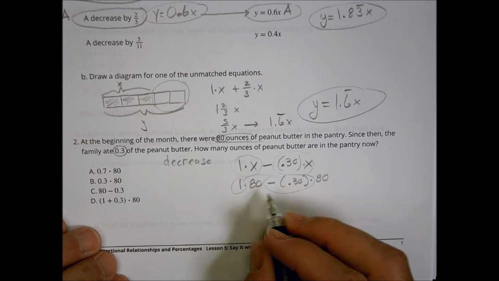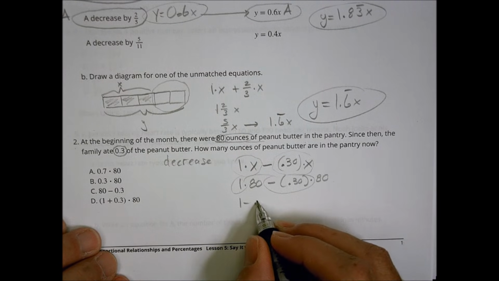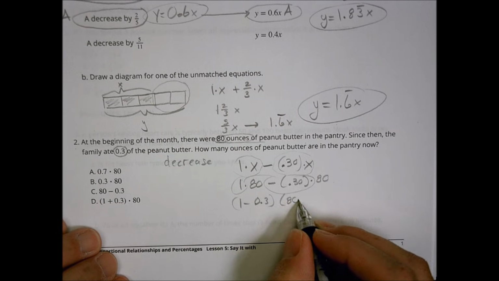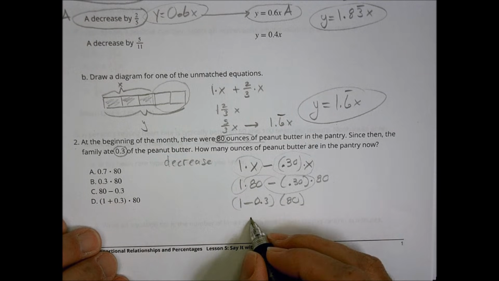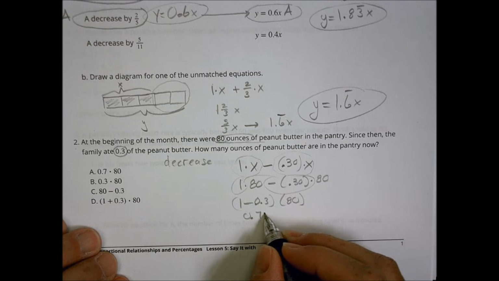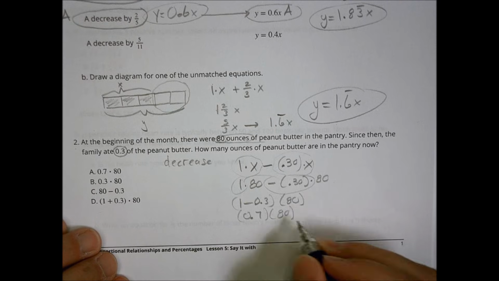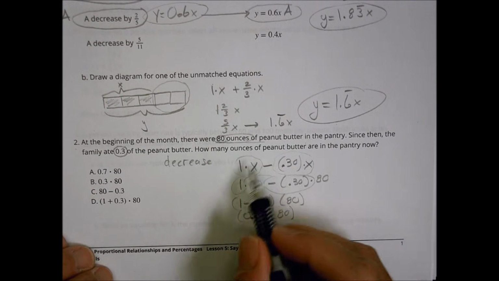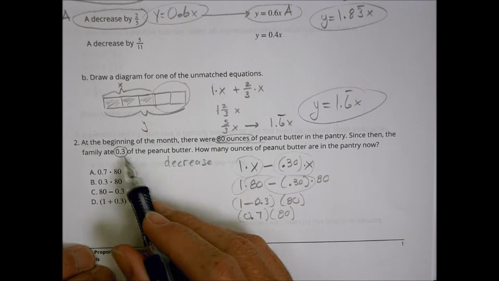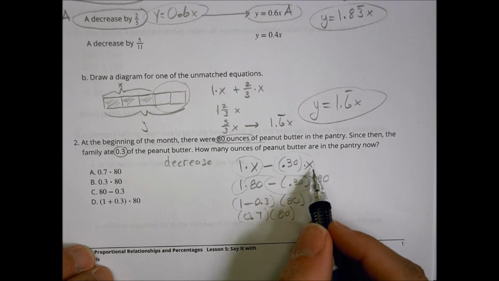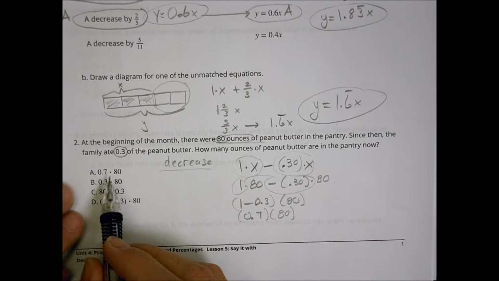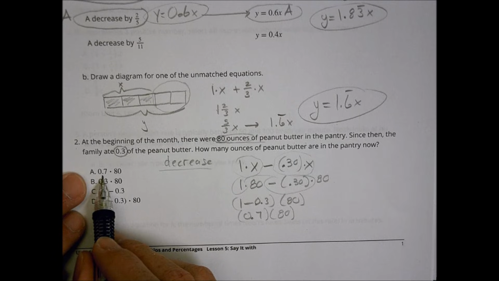1 minus 0.3 times 80. This is our problem. 1 minus 0.3 is 0.7. So 0.7 times 80 is what I'm being asked to figure out. So it's good to set this up the way we've been doing it. The whole thing minus the 0.3 of the peanut butter. And that's our decrease.